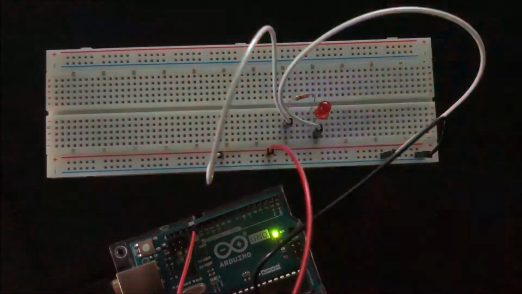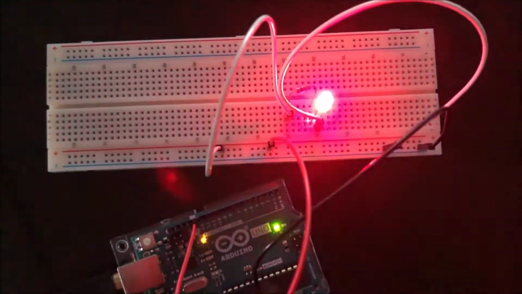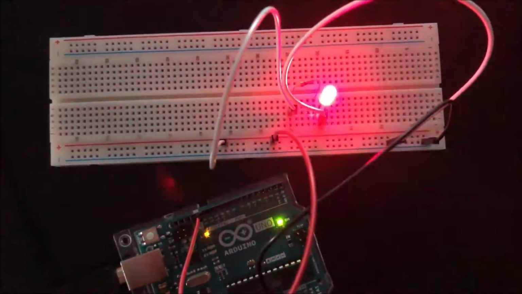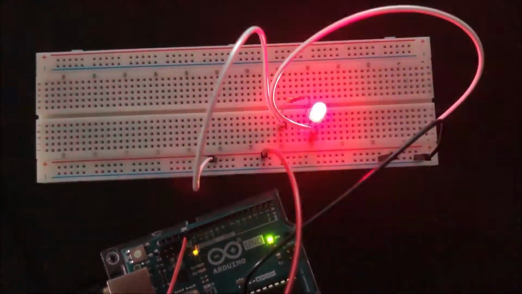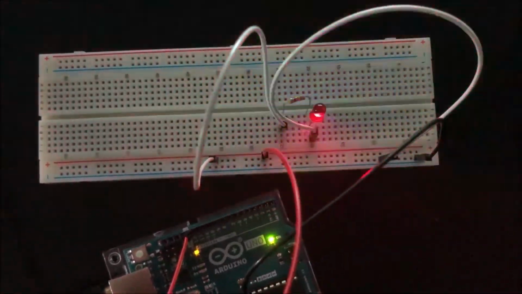This is the blink faster function, where I have created a delay length and I have set it to 50 milliseconds. This is actually a little bit difficult to record, as my computer camera cannot register this frequency.